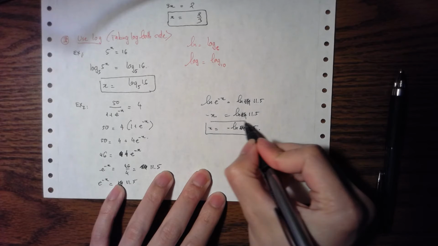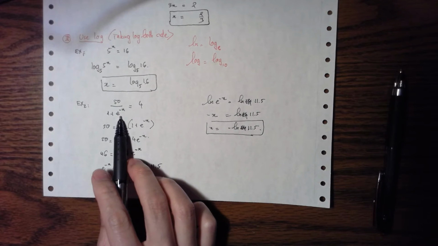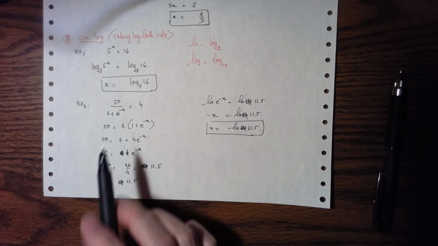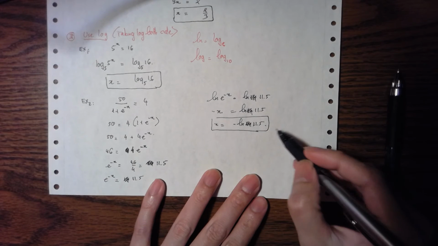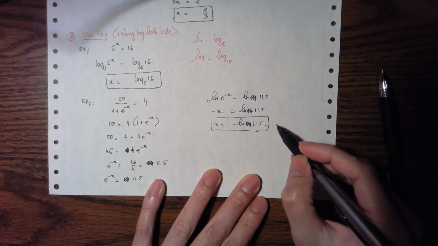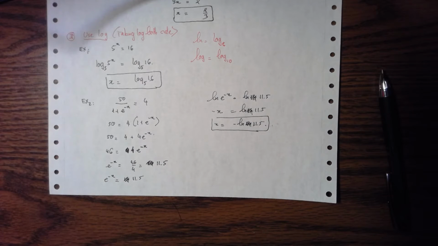And you can plug it back and check over here. So it will be 11.5 plus 1, right? 12.5, so 50 divided by 4. Alright, so this is good. It's not extraneous. I'm sorry for this careless mistake right here. So that is another typical example of how to use log on both sides.